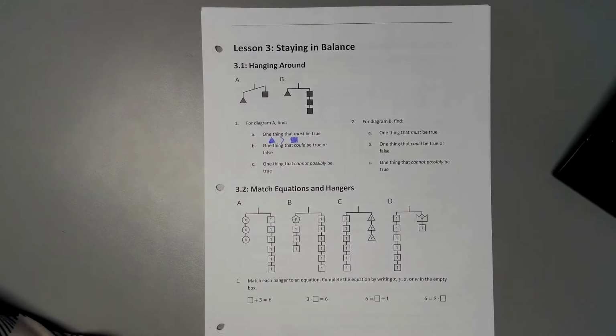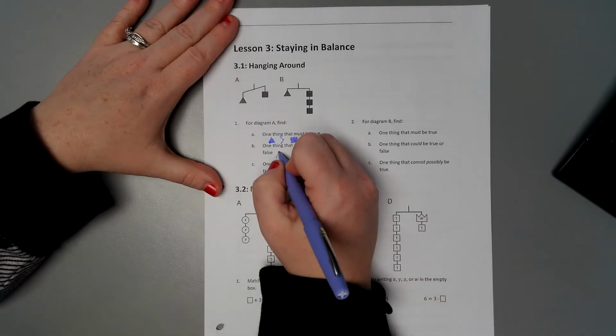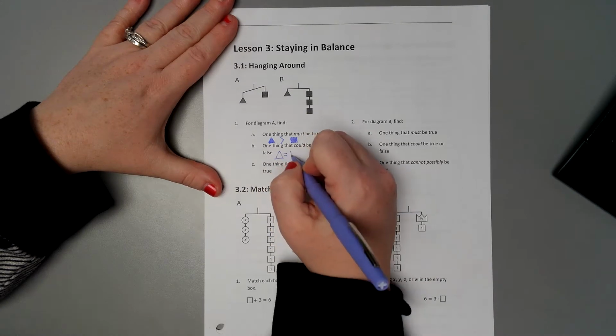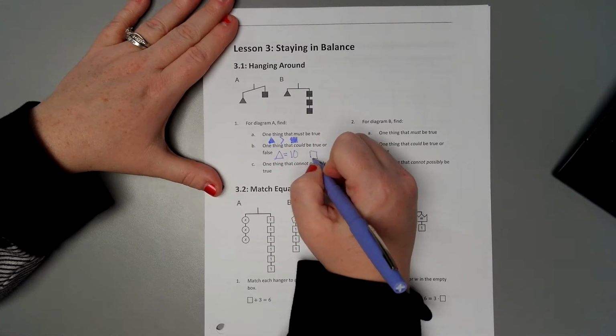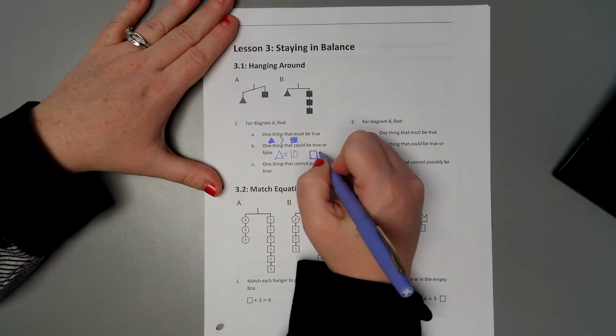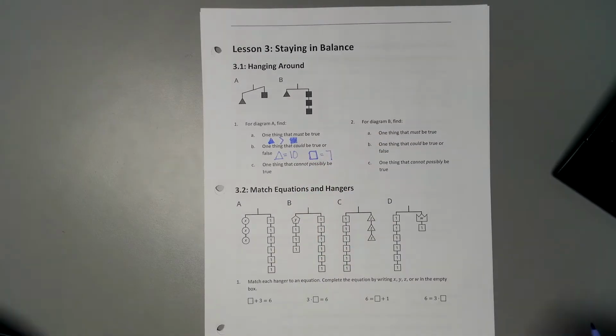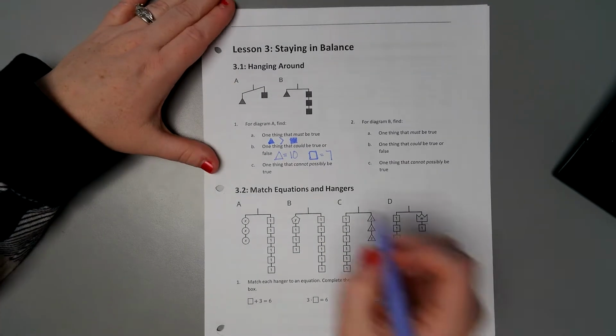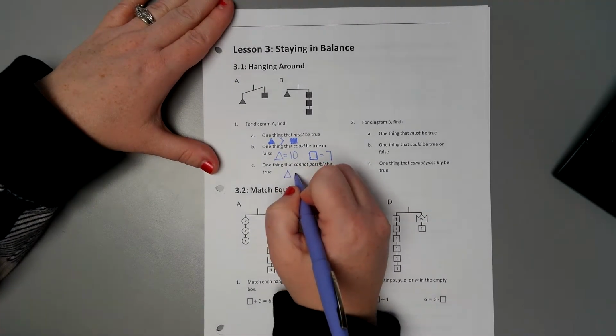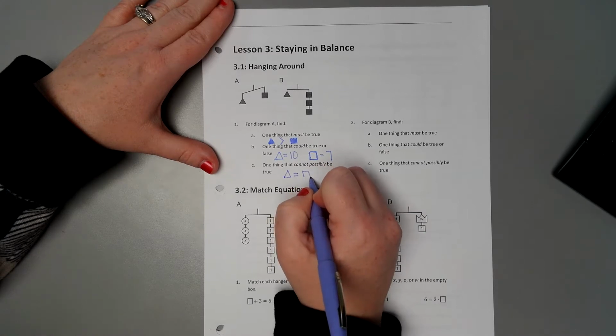One thing that could be true, well, the triangle could equal 10 and the square could equal 7. That could be true. And one thing that cannot possibly be true. Well, something that can't be true is that the triangle is equal to the square.